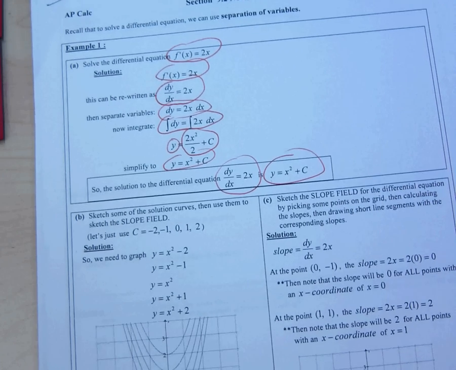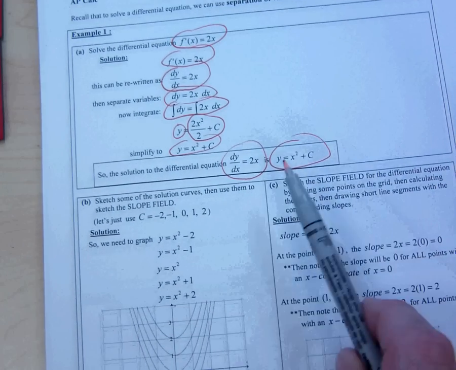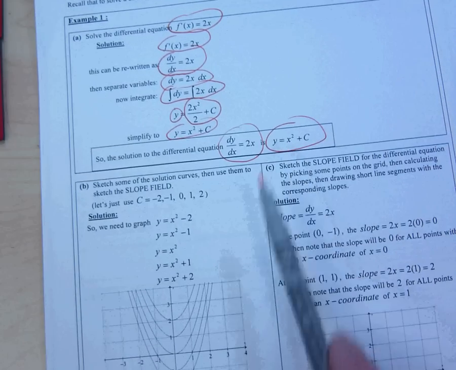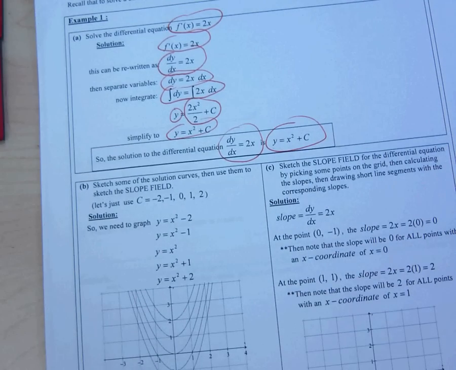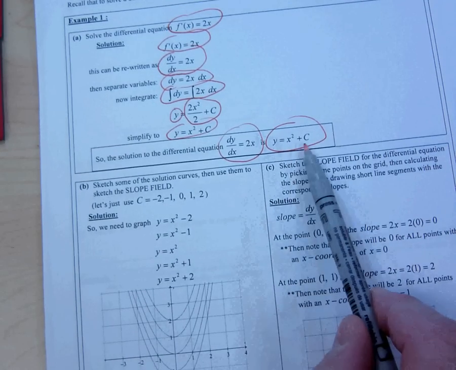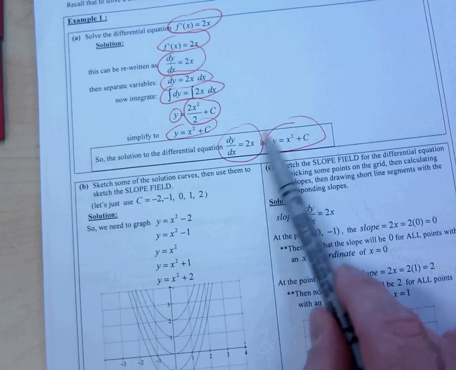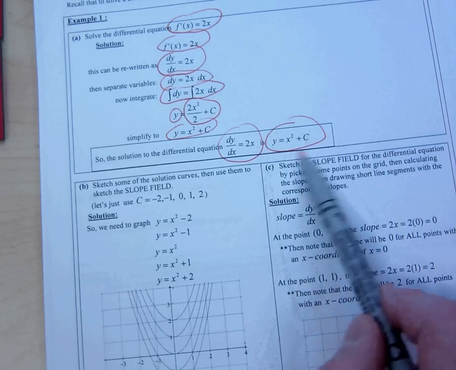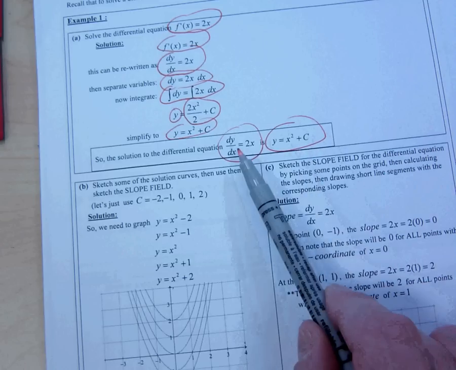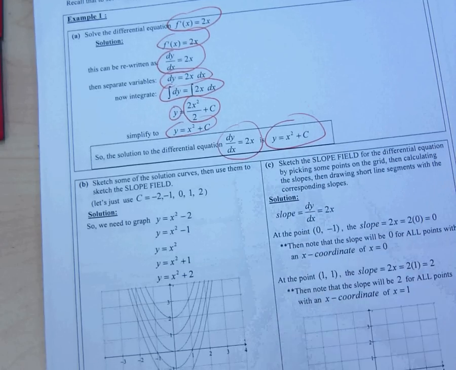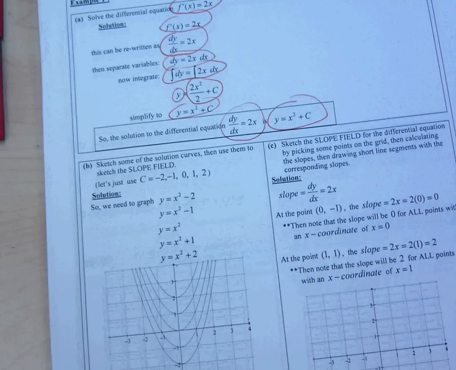All right, now watch what I'm going to do from here. Once I find the solution, watch what I can do with it. Now again, since c can be any real number, like I said last time, this is what we call a family of curves. So the solutions to the differential equation are the family of curves. And so the only difference is that you would change the c each time.